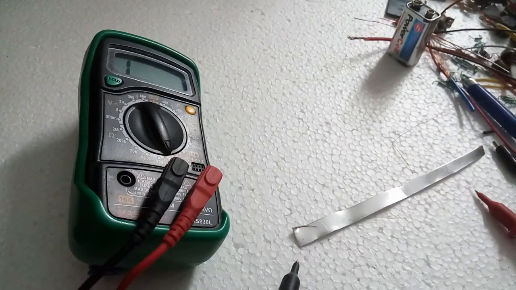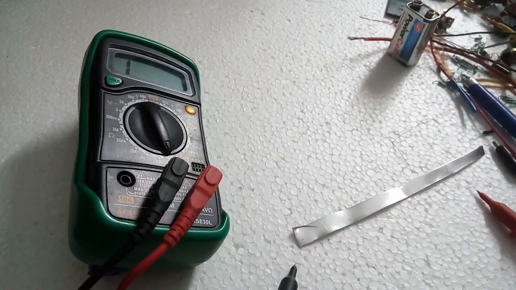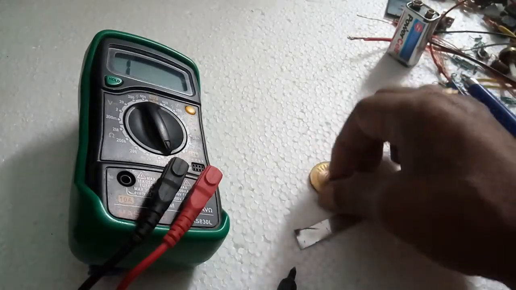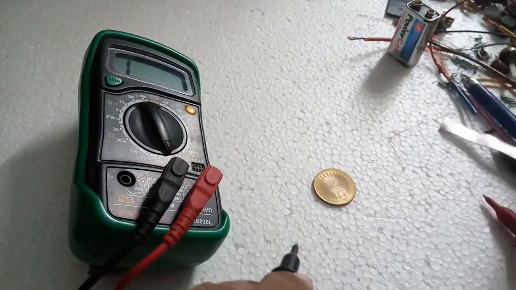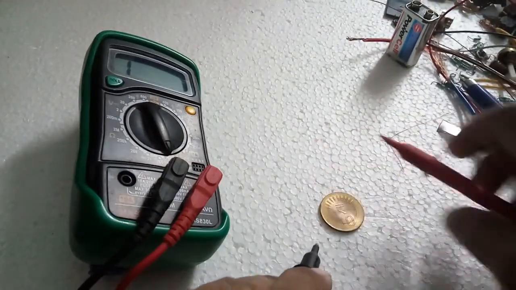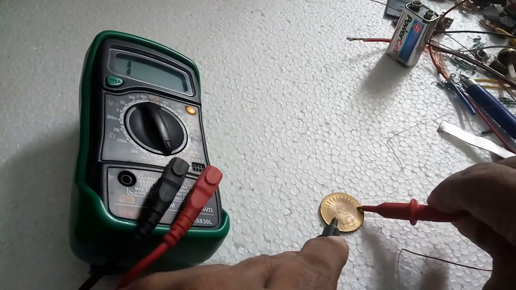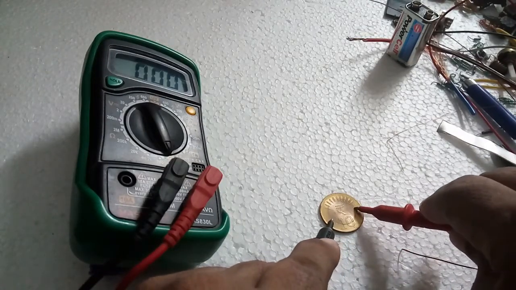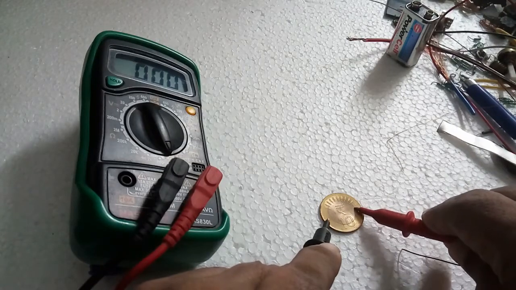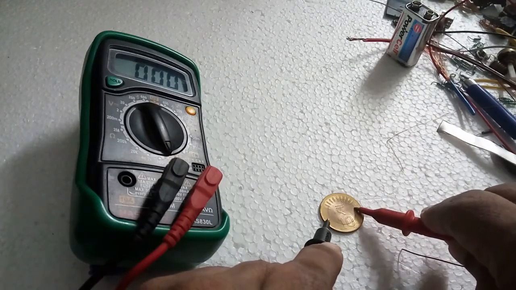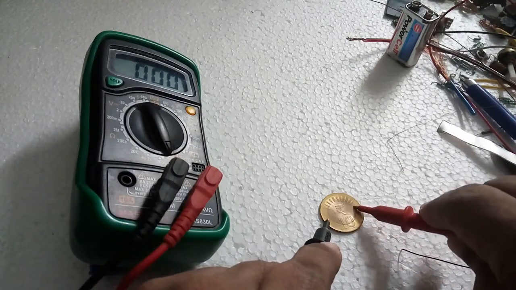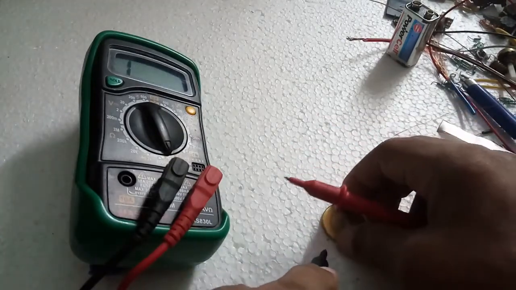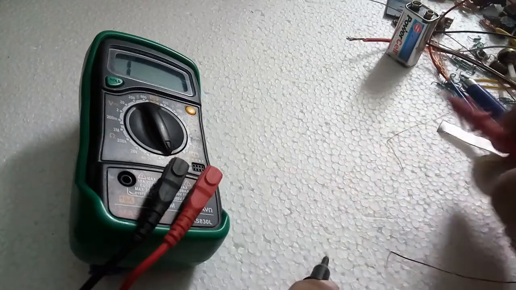And we have another thing here, a coin. I don't know whether it's copper, maybe it's a bronze coin. It's a 10 rupee coin. This also conducts electricity. These are all metals, that's why they conduct electric current.